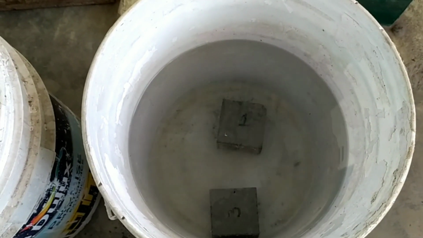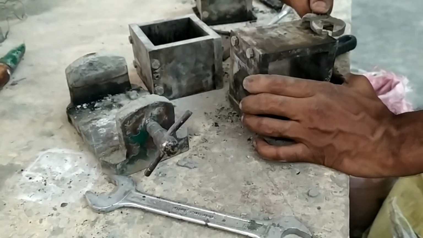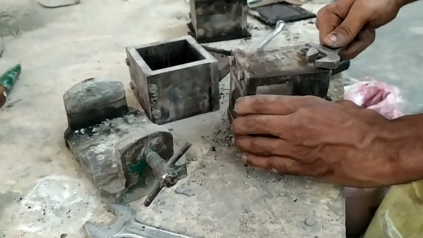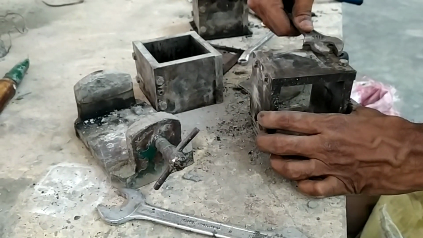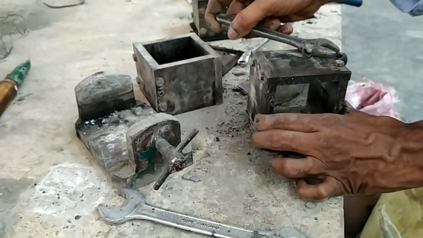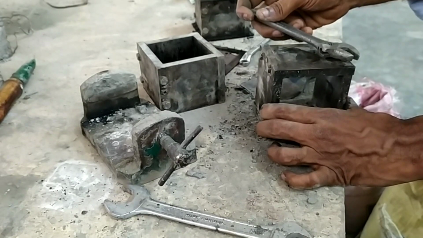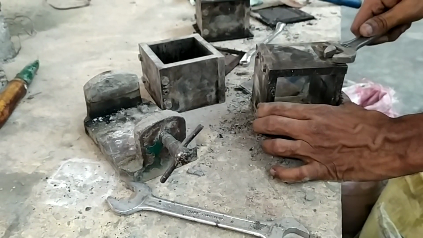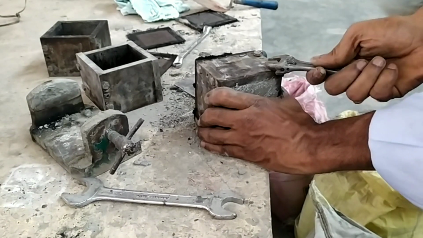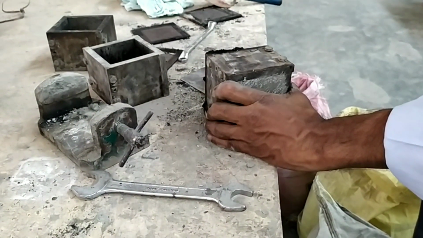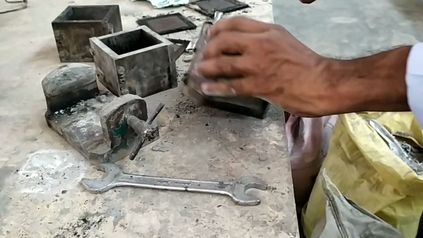The measured compressive strength of the cubes shall be calculated by dividing the maximum load applied to the cubes during the test by the cross-sectional area. So, load by cross-sectional area. Using this formula, after 28 days of curing, we are going to calculate the compressive strength of the cement mortar cubes. The average compressive strength we are going to calculate.